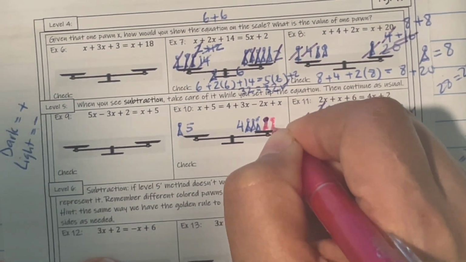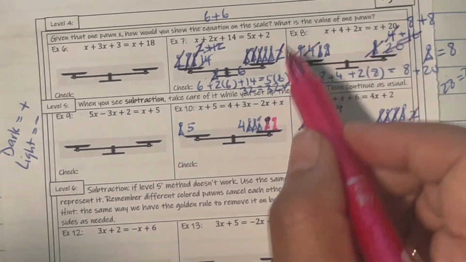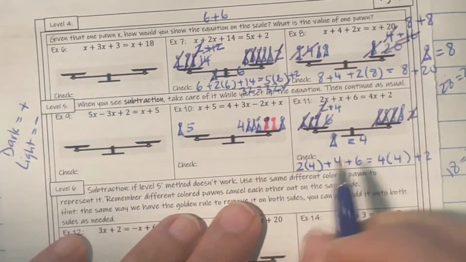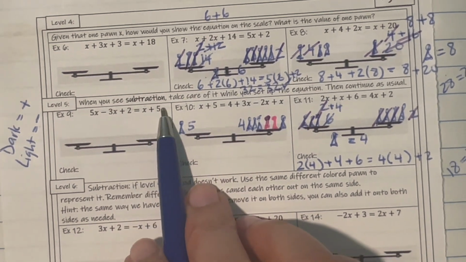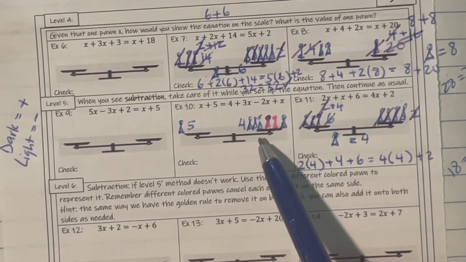So grab some color pencils, or just use a pencil for the light and a pen for the dark. All right, so boom. And then this one is a dark one because it's positive. So make sure that they're different colors so you can distinguish them. Now, when you see subtraction, you're going to take care of it while it's set up in the equation, then continue as the same.